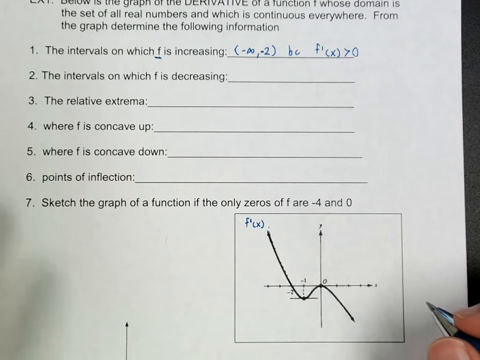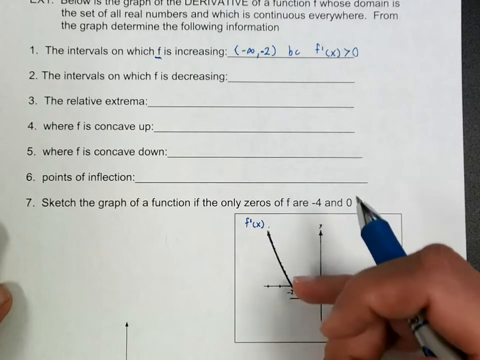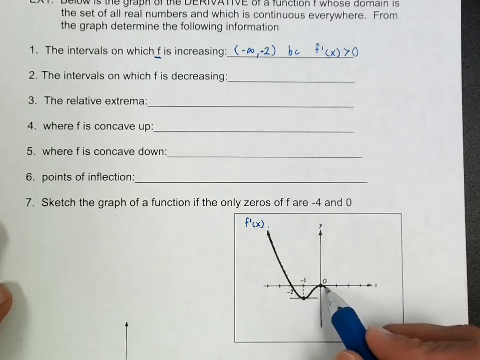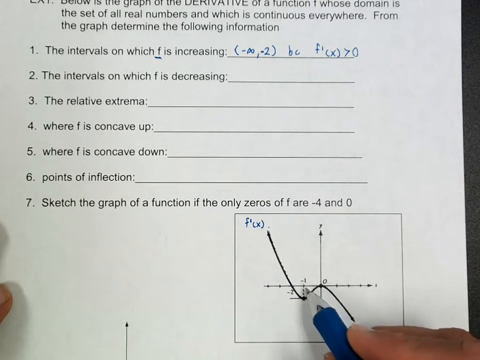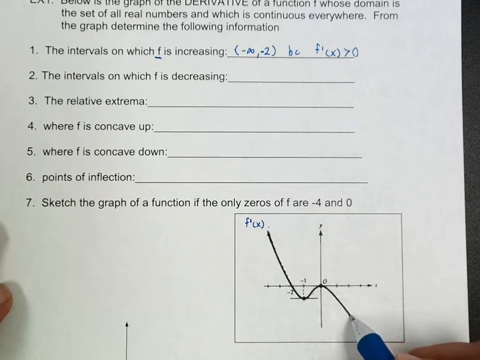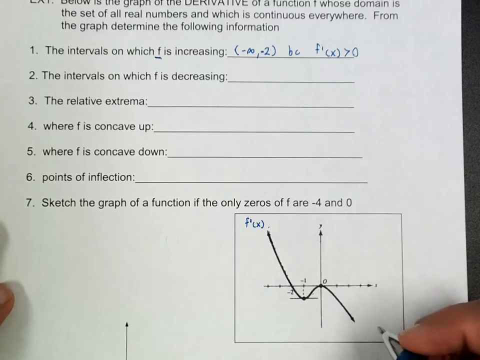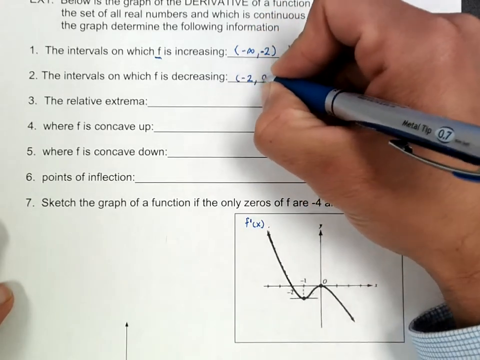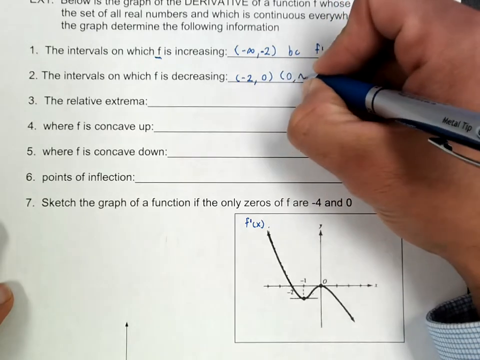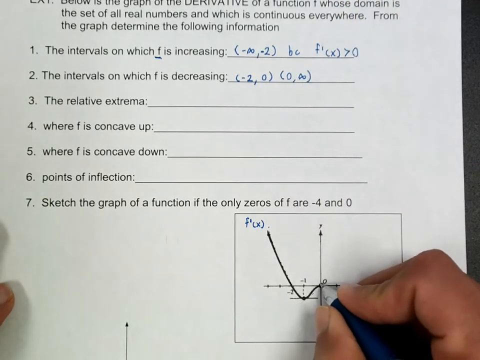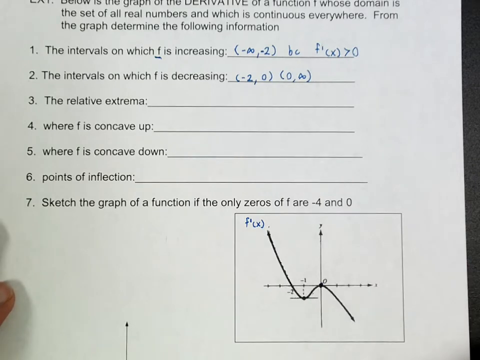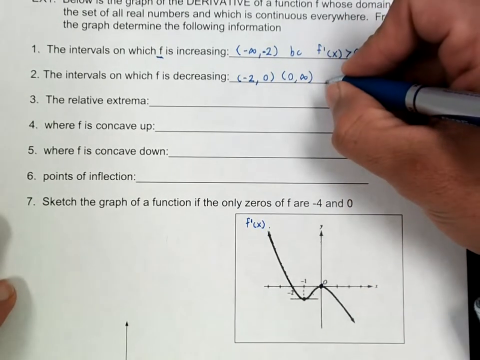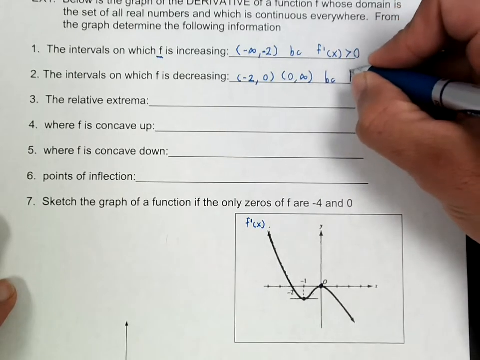Now, we wanted the intervals on which f is decreasing. So for the same reason, if you're below this x-axis, every point on here represents a slope of the tangent line, which means if you're below the x-axis, then all the derivatives are negative here. Okay, so the intervals in which f is decreasing would be between negative 2 and 0 and positive infinity. Again, notice that at 0 you have a derivative that would be equal to 0. Okay, so the reason for this is because the derivative is negative.